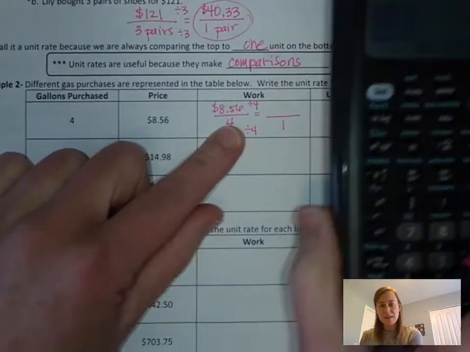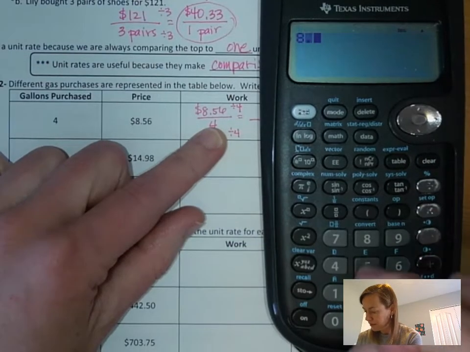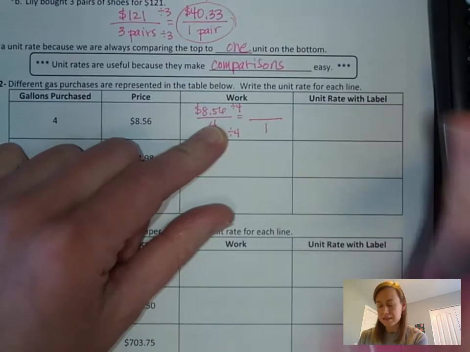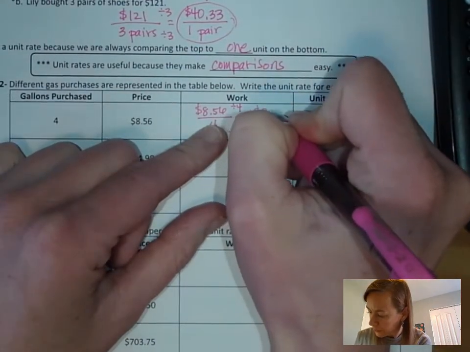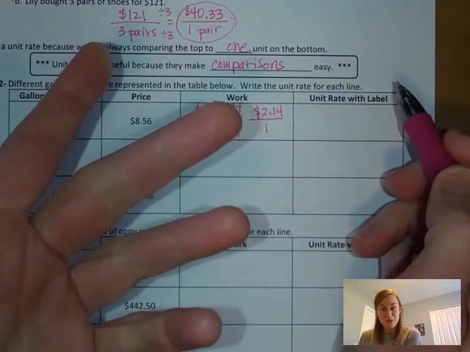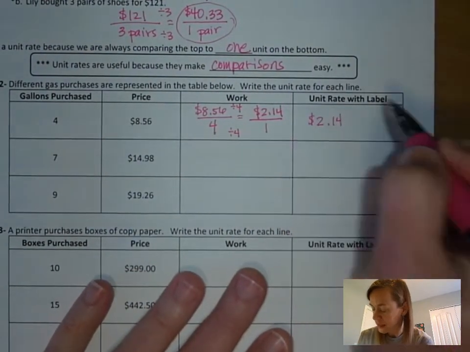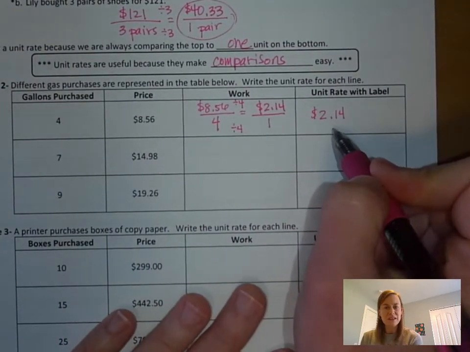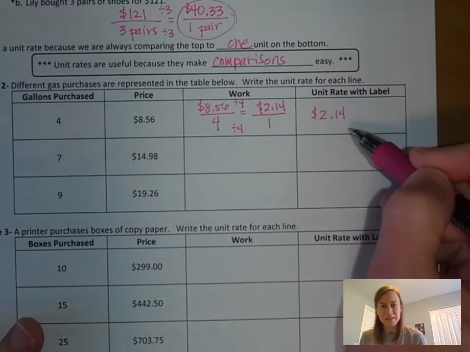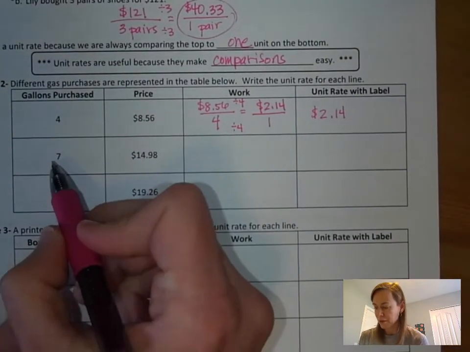I'm definitely going to use my calculator for that again. So 8.56 divided by 4 looks like $2.14. Okay, so our official unit rate with the label, I'm just going to write it as this, $2.14. Now I could put the 1 underneath it. That's the same thing. This number and this number are exactly the same. In this case, I'm just going to leave it like that. Okay.